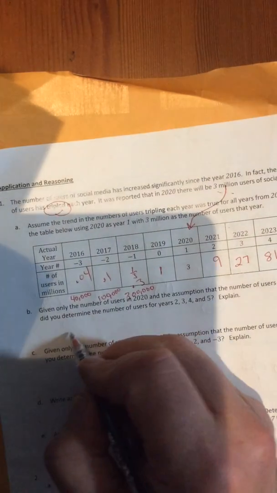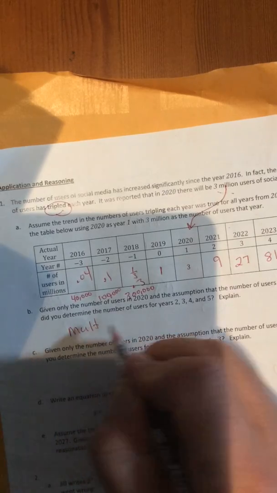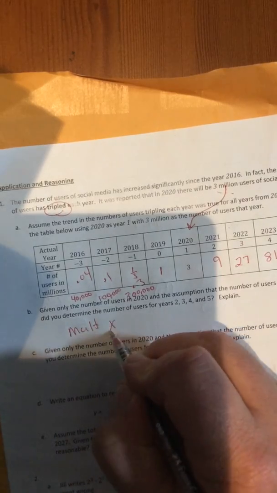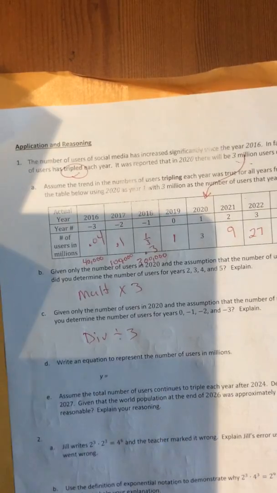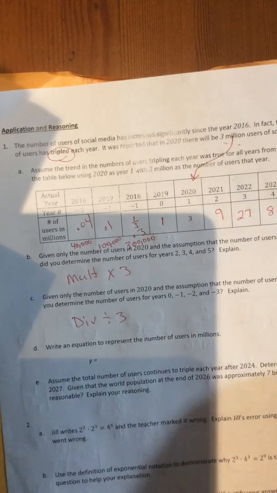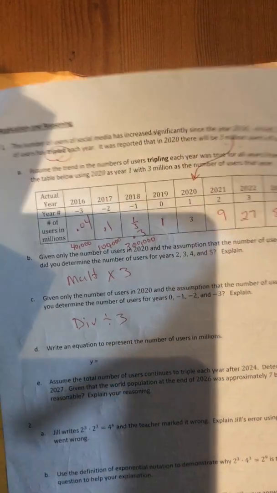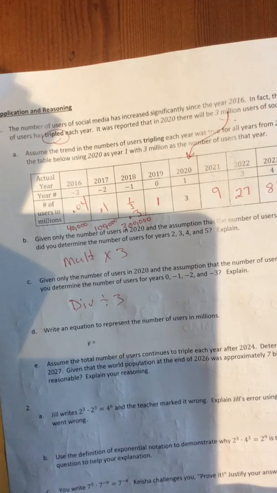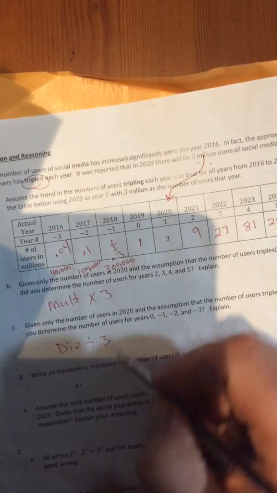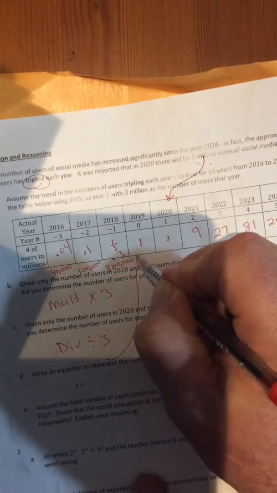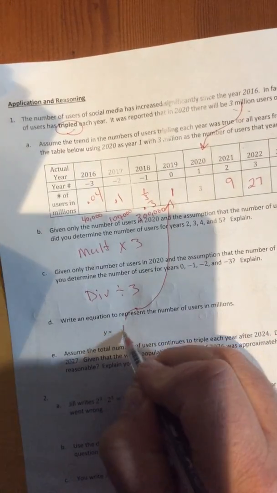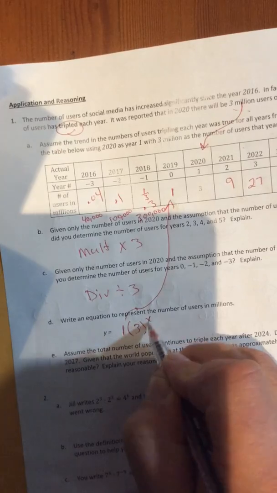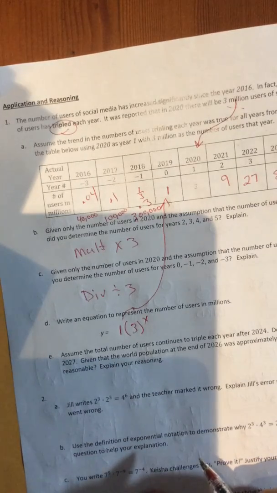How did you go forward? Well, just like in our examples we did in class, we did 4 of these. It's the same answer. We multiplied by 3 going up, and we divided by 3 going down. So what was our equation? So the equation is whatever's in the 0 spot times the base. So right here is the 0 spot. It's 1 million. So 1 times 3 to the x power. That was all we had to do.